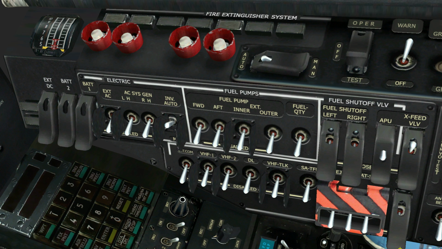The wall panel includes the electrical power control panel that is used to provide electrical power to the aircraft systems. The radio and data link power control panel is used to enable and disable power to the radios, intercom, and data link systems.